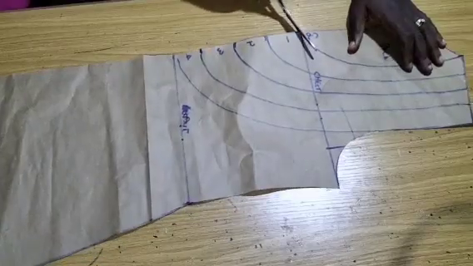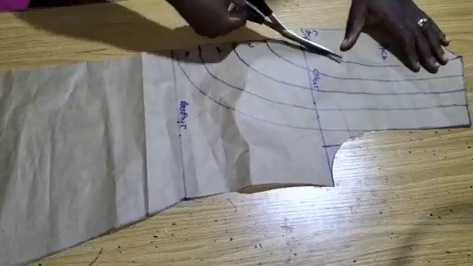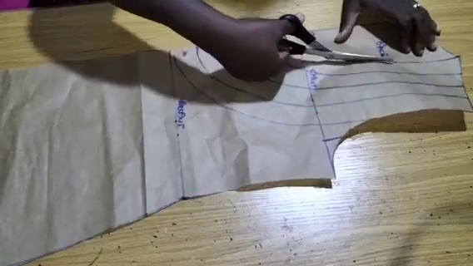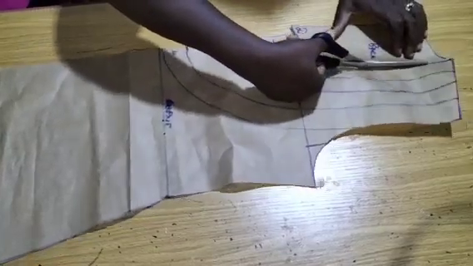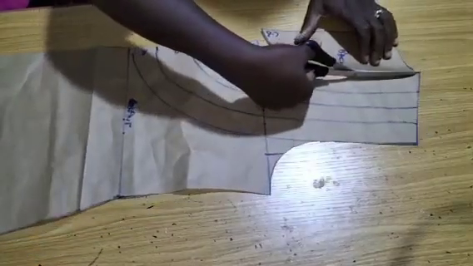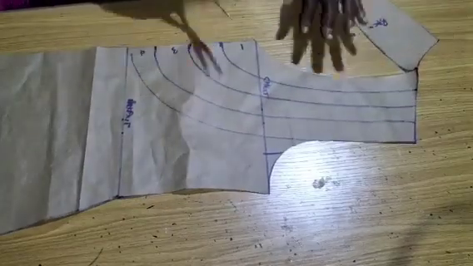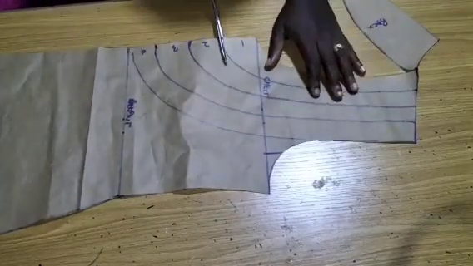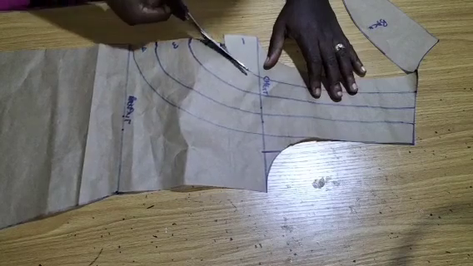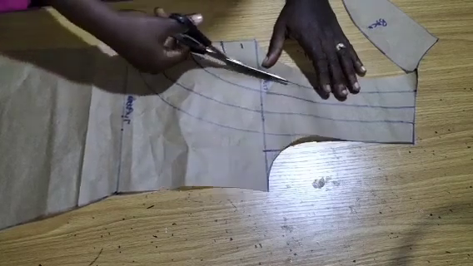So I will start cutting because I'm going to slash them and spread them. If you are cutting, please don't cut to the neckline. This is how you slash them, so we'll be able to have the cowl effect.